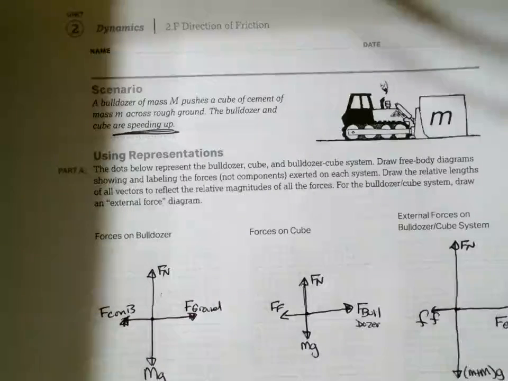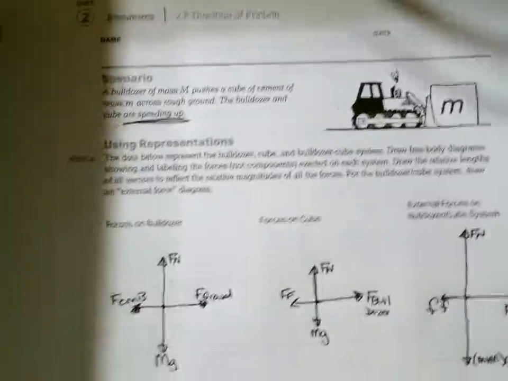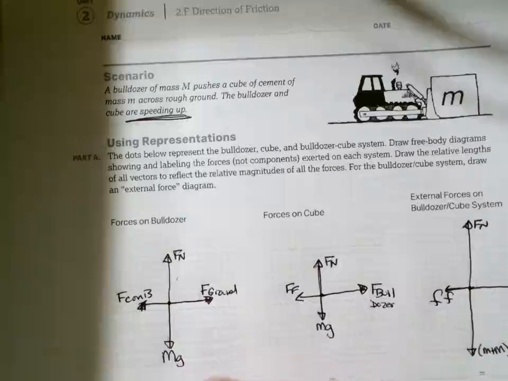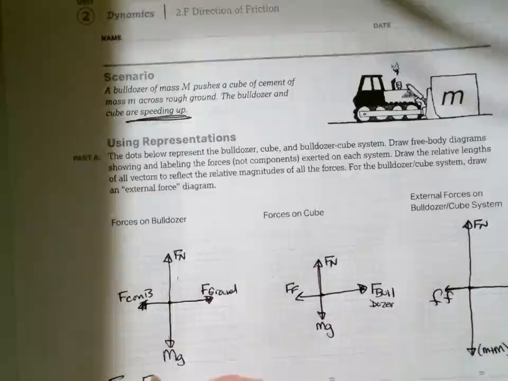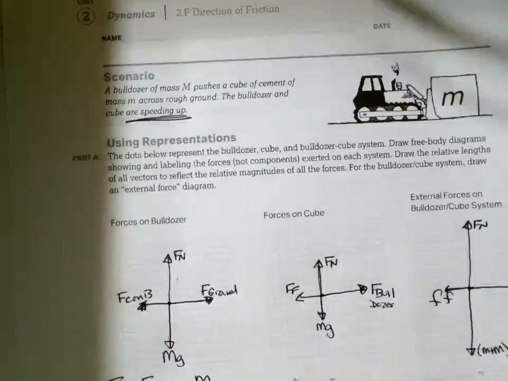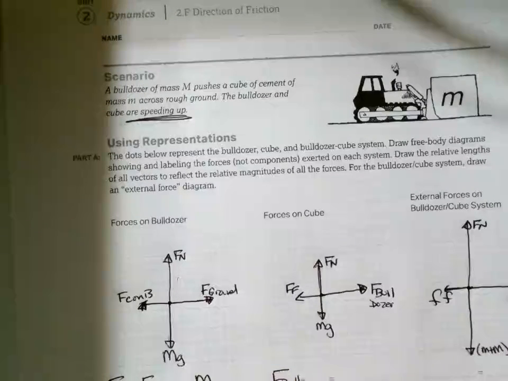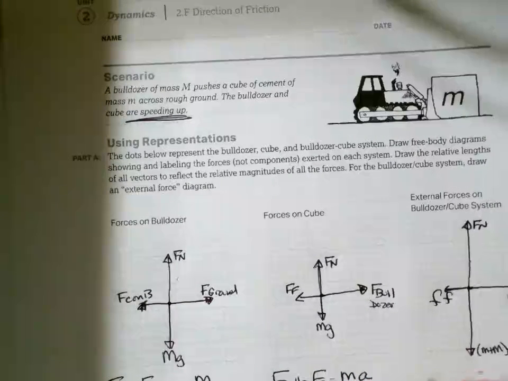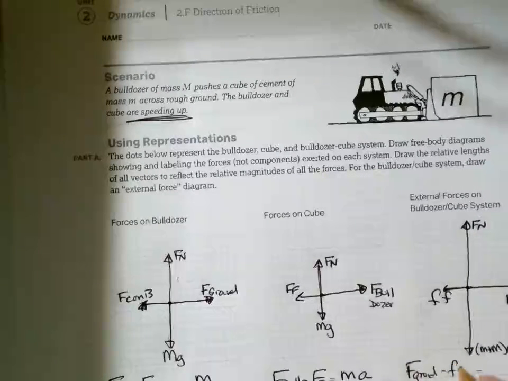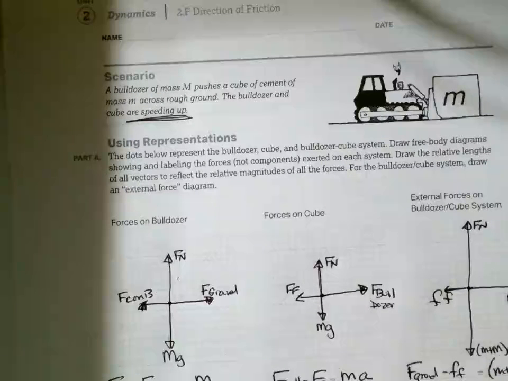All right, so in the blanks above, write an equation stating Newton's second law for each one of these. So here in the horizontal direction, we have the force of the ground minus the force of the block equals big M, A. Here we have the force of the bulldozer minus the force of friction equals little m, A. Here we have the force of the ground minus the force of friction equals both masses, A.